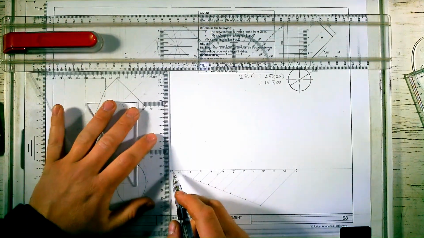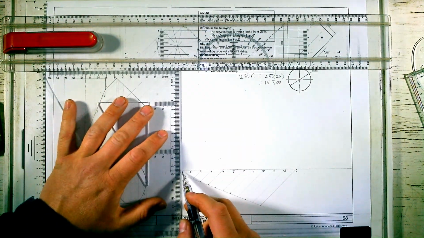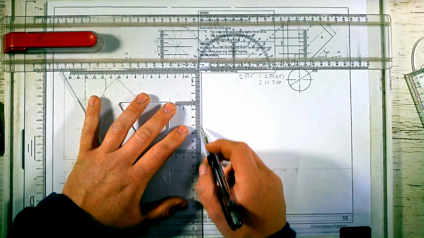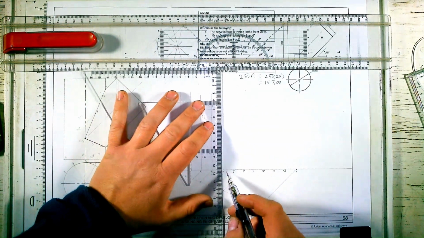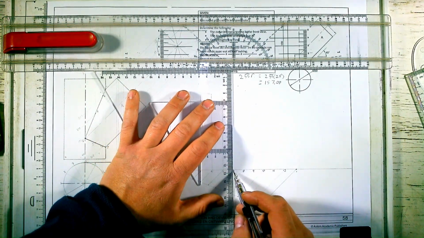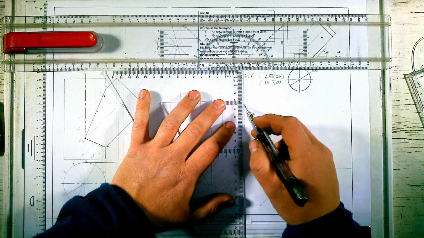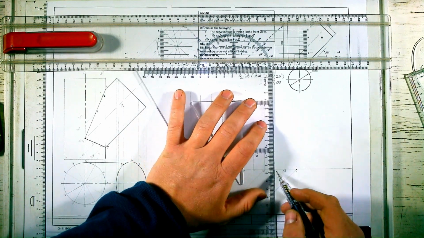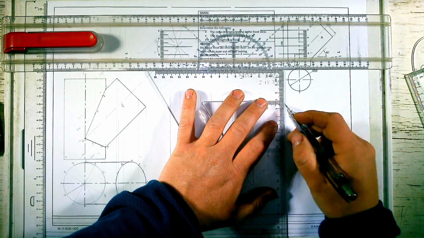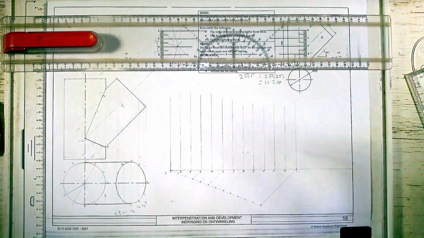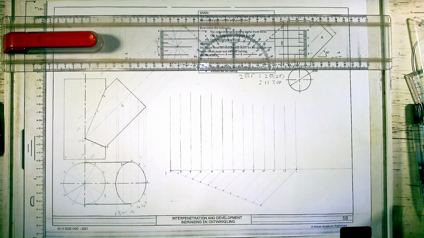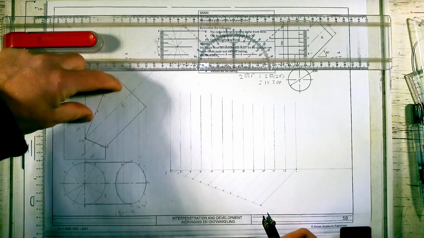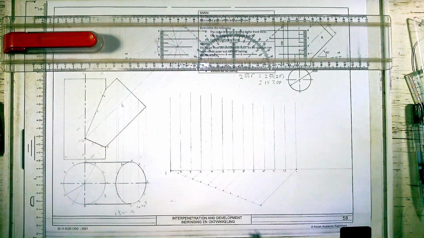Then our construction lines that go up. 1, 2. Okay, now I'm just going to take these measurements of my front view, number 1, 2, 3, 4, 5, and just mark them accordingly.